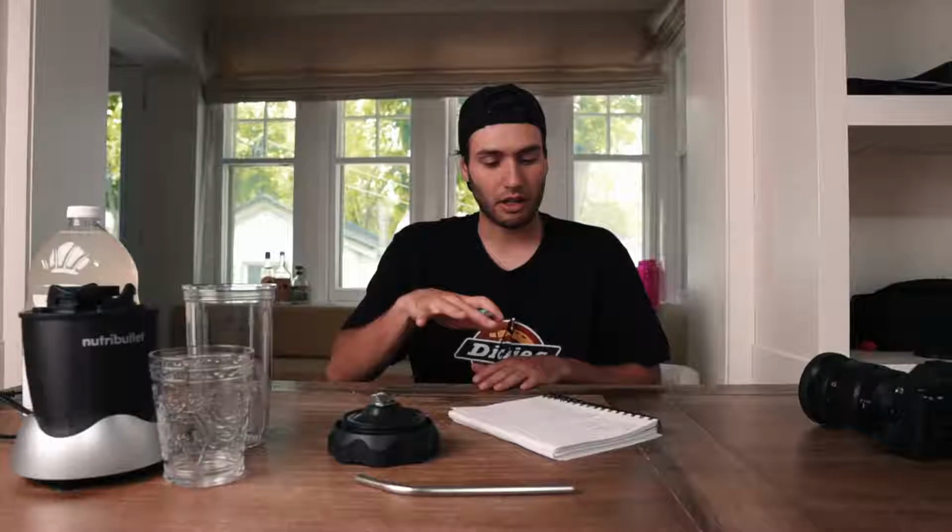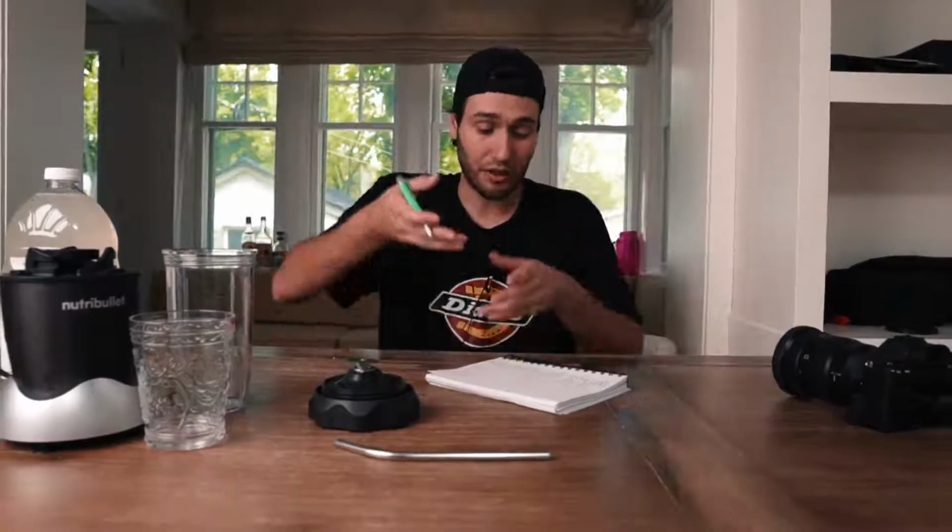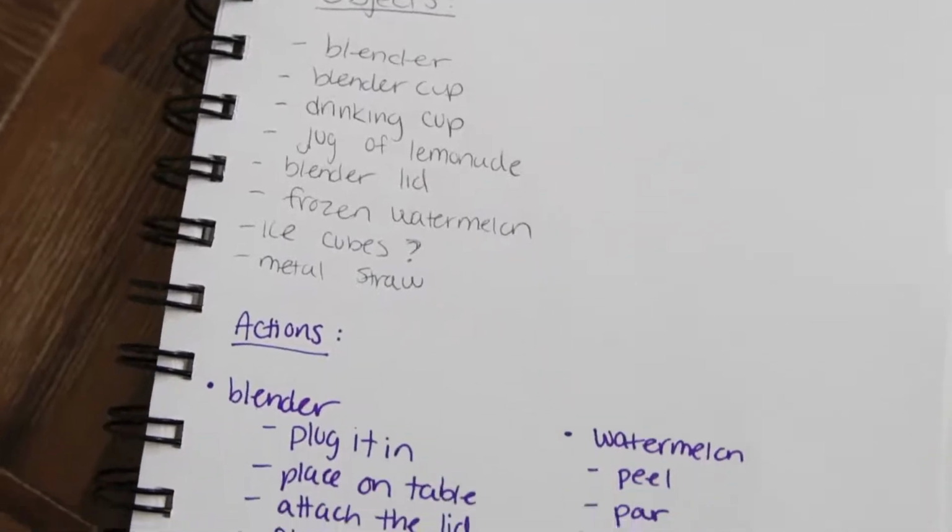The idea is that right now we're just writing down all of our ideas and we can pick and choose, narrow it down later. Now, the frozen watermelon packaging, I know it has a peelable seal at the top that you could sort of rip off, so that could be an action. So we'll write down peel. We could even take the bag of watermelon and slam it down on the table, let the chunks fly out of the bag. We could even throw watermelon in the air. Probably not gonna do that because it's messy, but it's an option.